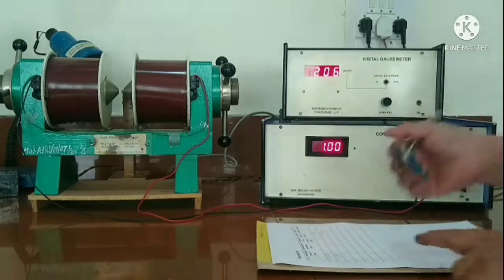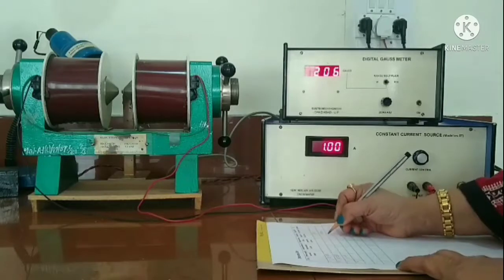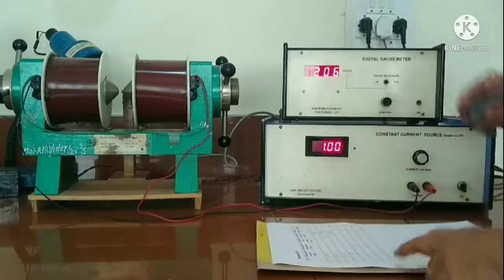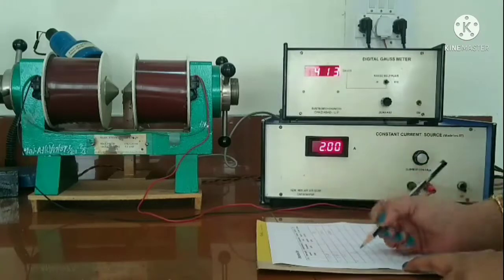Again change the current to 1 ampere and note down the magnetic field. Here we are getting the magnetic field in Gauss. So this process we will continue till we get the magnetic field corresponding to the current of 3 amperes at a difference of 0.5 amperes.